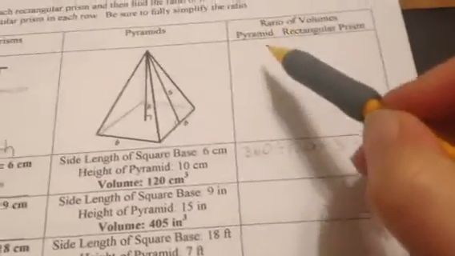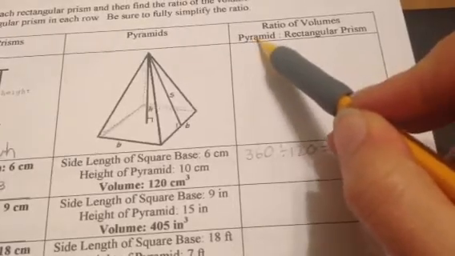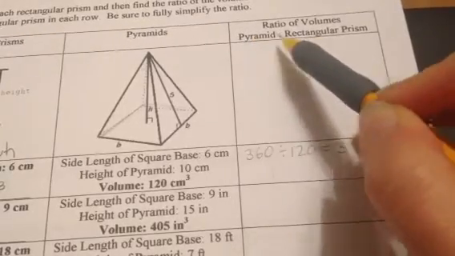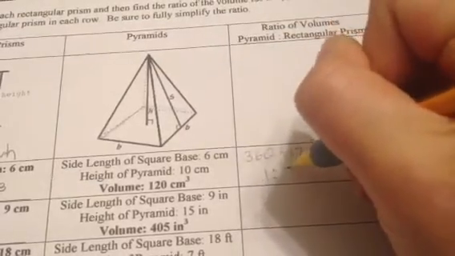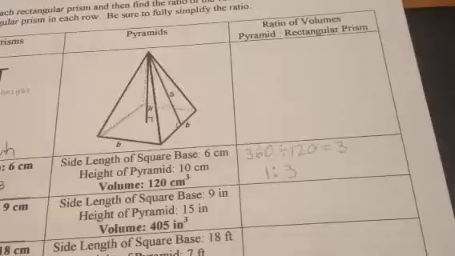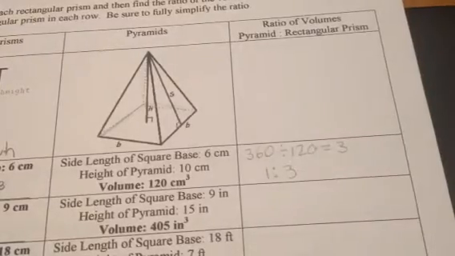The part up here says we want to compare the pyramid to the rectangular prism. So for every one pyramid, there's a rectangular prism that's 3 times bigger. So the ratio is 1 to 3. So let's look at another one.